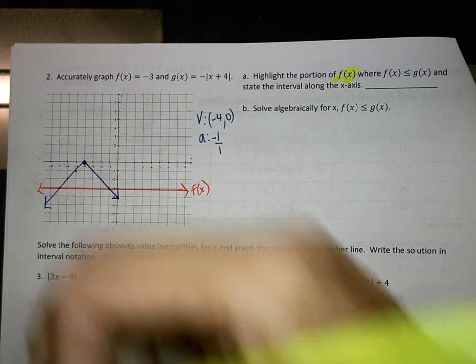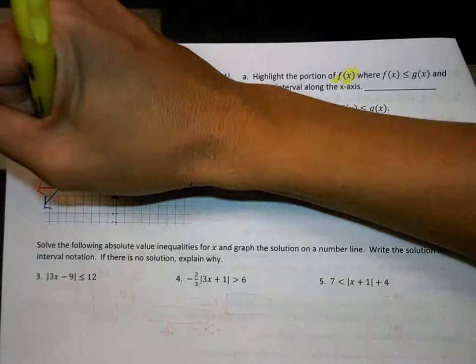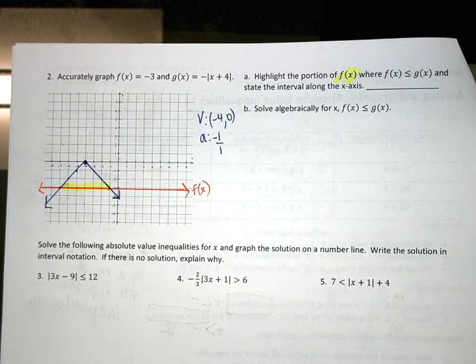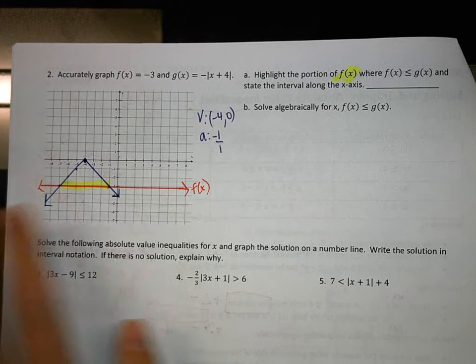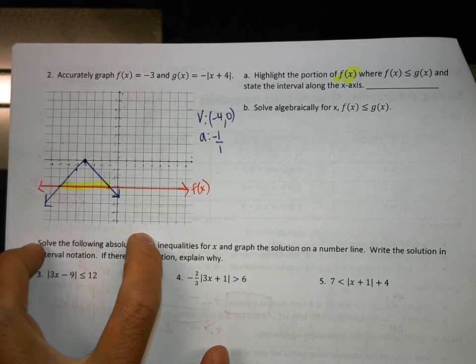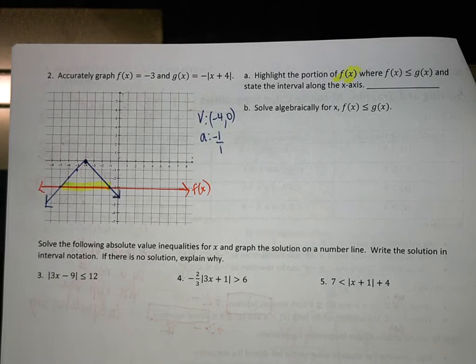Very good, just like right here in the middle. This is when it is less than g of x, because past the other sides, g of x ends up becoming smaller. Correct? Okay. So how would I write that in my interval notation?